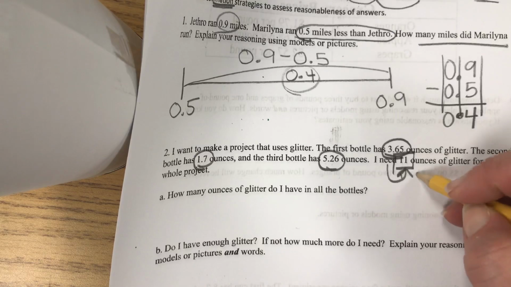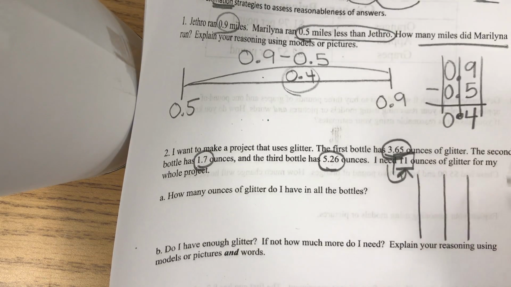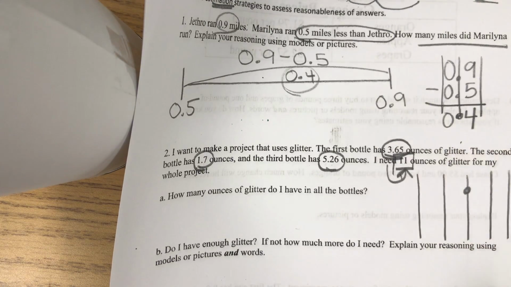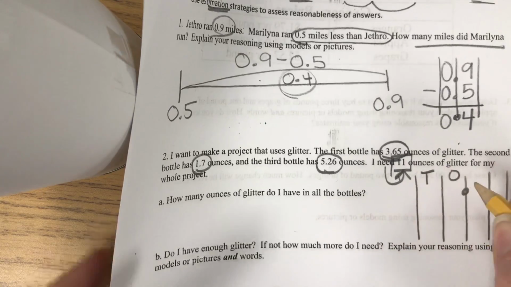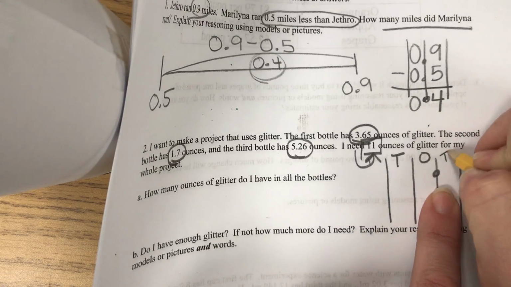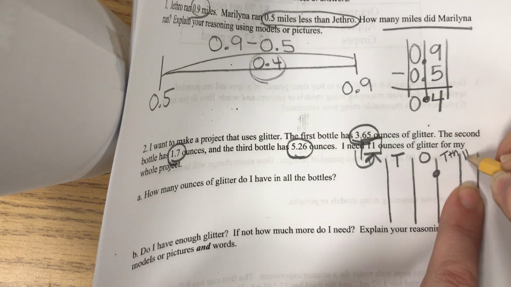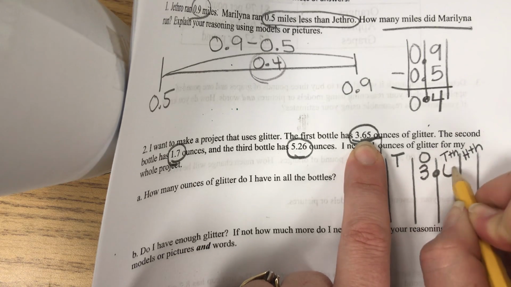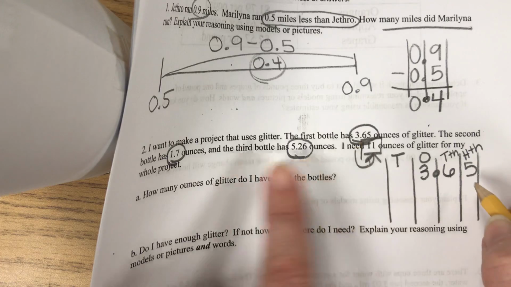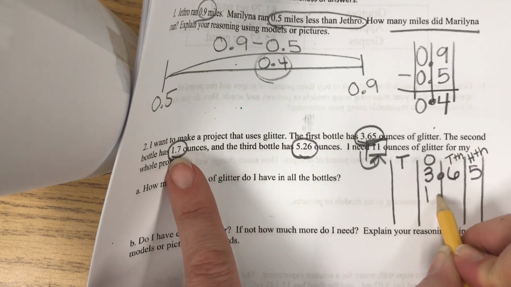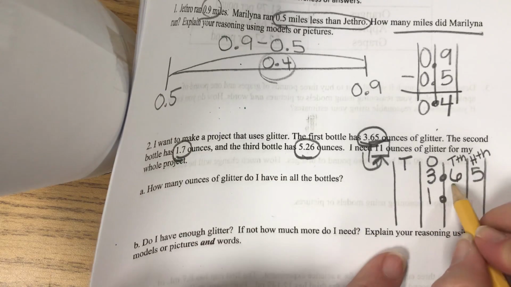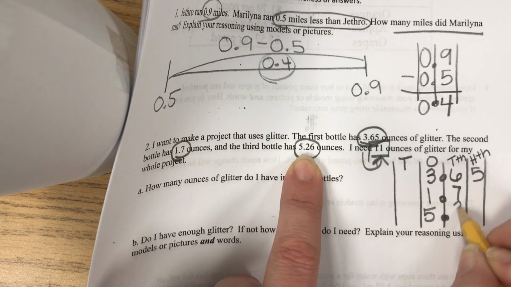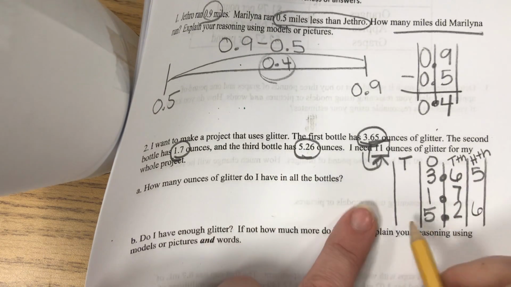I am going to choose to make myself a place value chart, line all my numbers up. I'm going to put my decimal in the middle. This is my ones, my tenths, hundredths, because I'm going to show my teacher that I understand place value. 3 is in the ones place. Decimal. 6 is in the tenths, 5 is in the hundredths, 1 is in the ones because I put my decimals all lined up. 7 is in the tenths, 5 is in the ones, decimal lined up. 2 is in the tenths, 6 is in the hundredths.